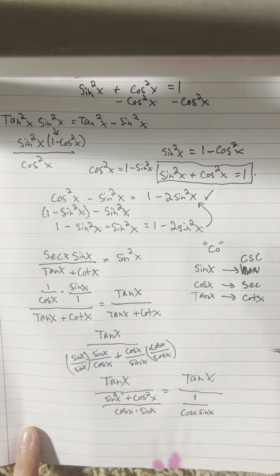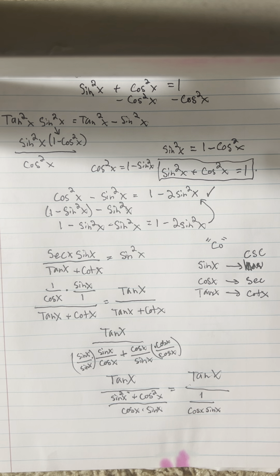And now we have something, because if we take this, we can then, what can we do then? Well, this was not planned out well.